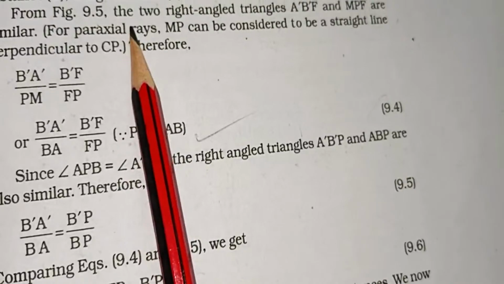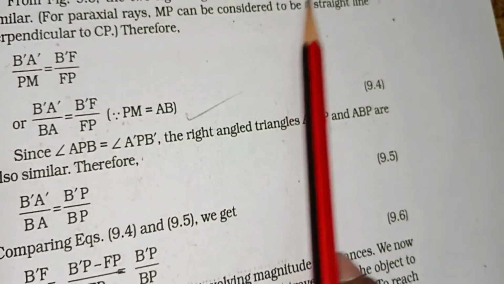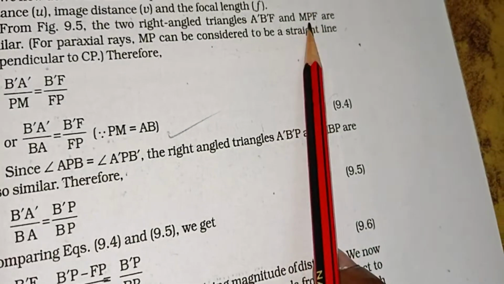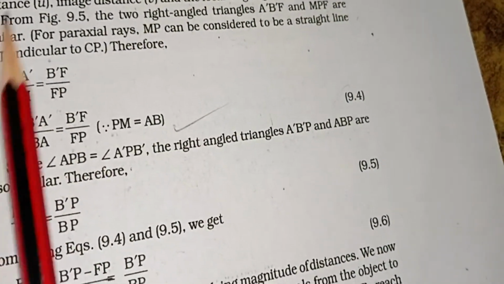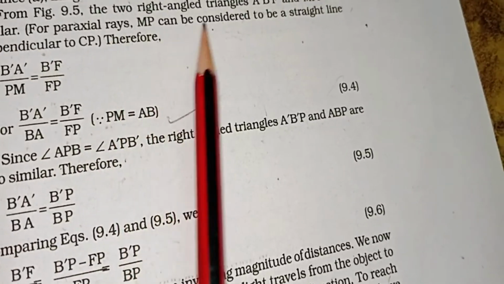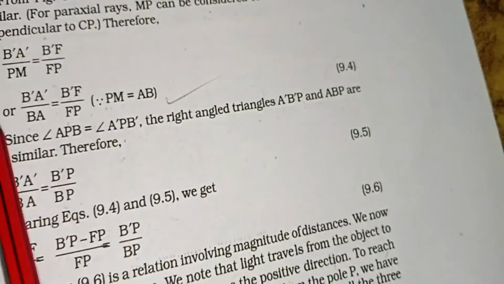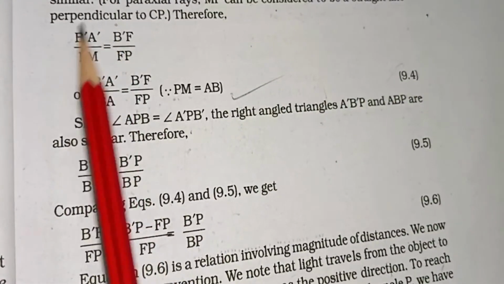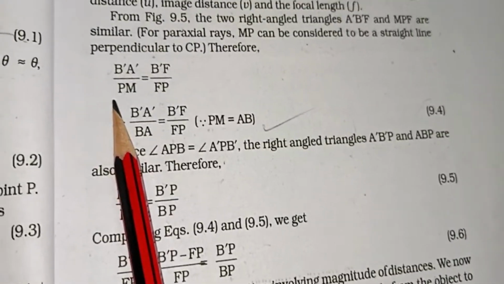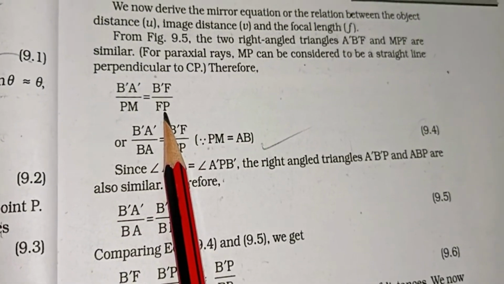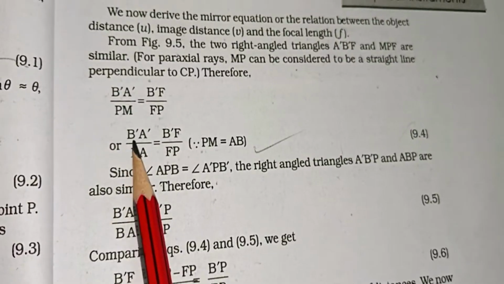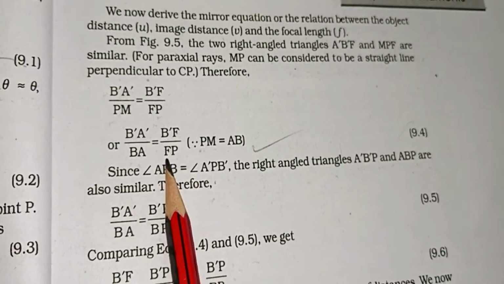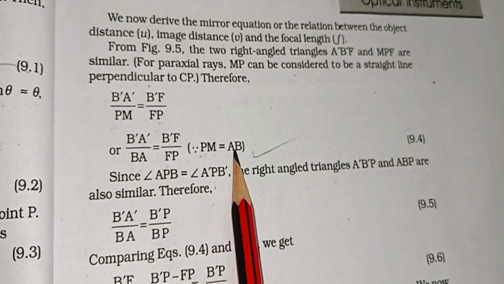Now, in two right angle triangles A dash B dash F and angle MPF, which are similar for paraxial rays, MPA can be considered to be a straight line perpendicular to CP. Therefore A dash B dash upon PM equals B dash F upon FP. So we can write B dash A dash upon BA equals F dash B upon FP, since PM is equal to AB.